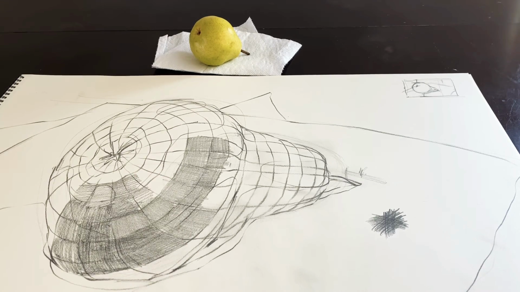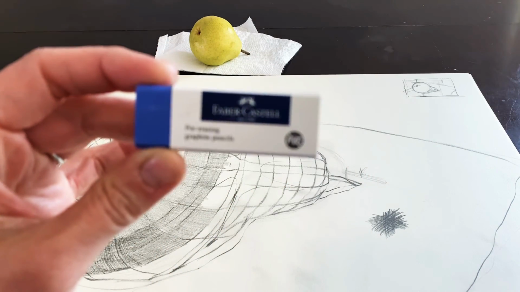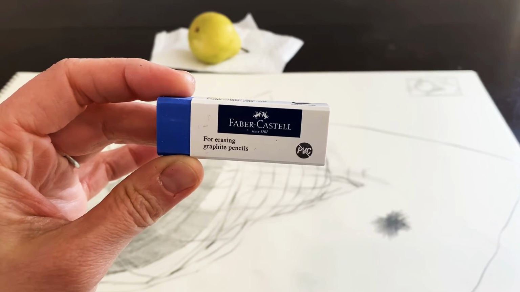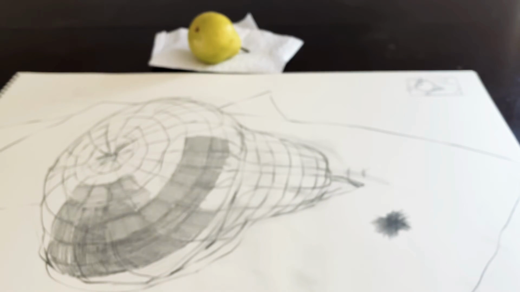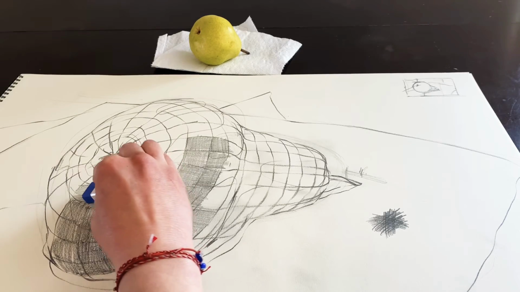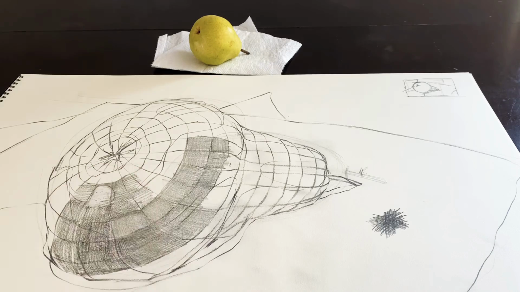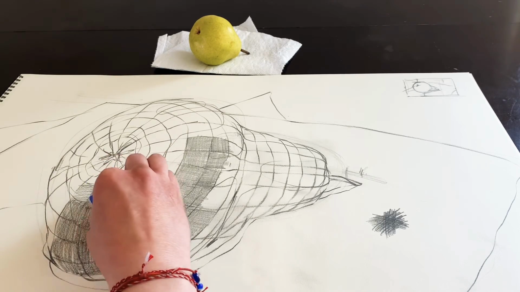So in this case, I have a graphite eraser that came with my graphite pencil set, so I can use an eraser to slowly lift up and make a highlight.